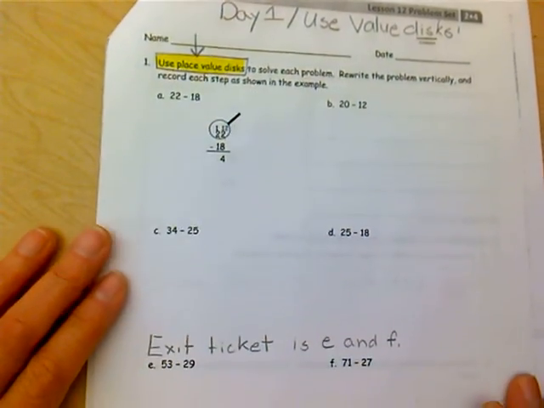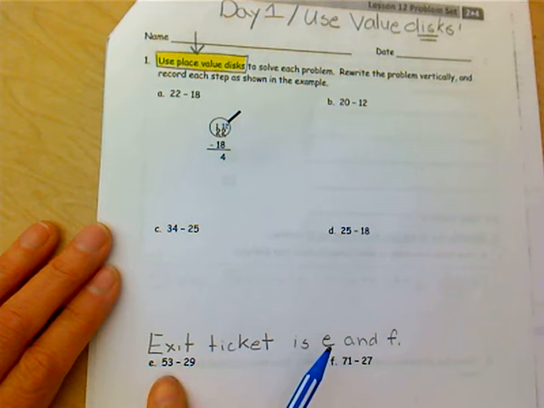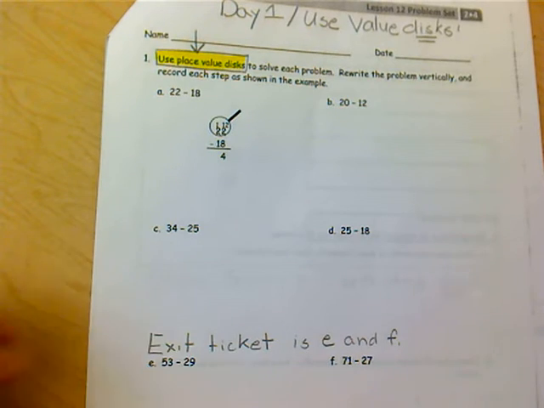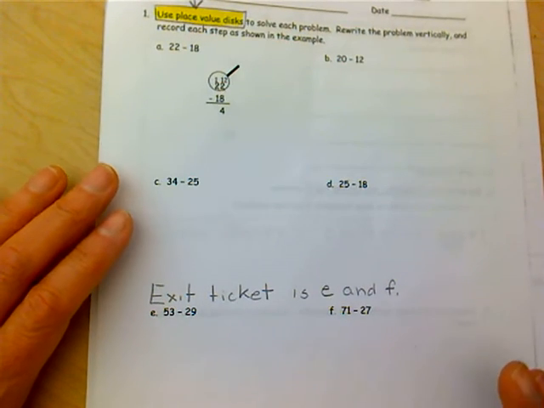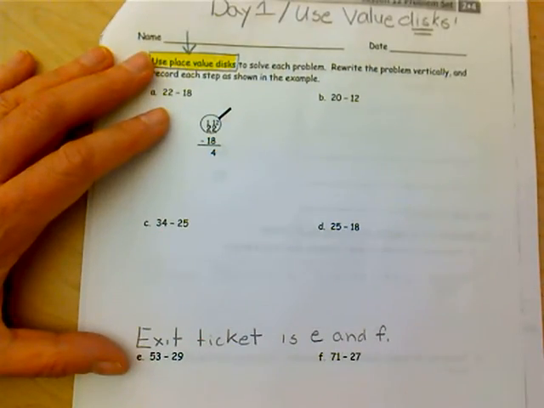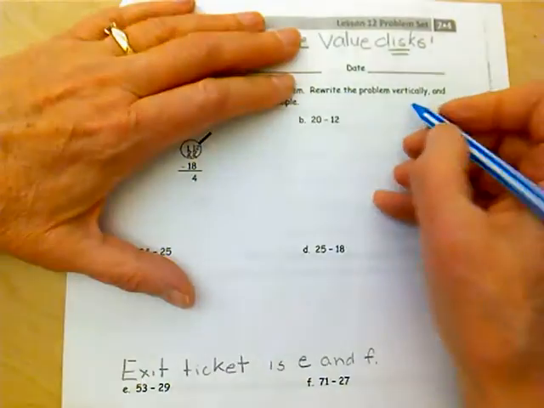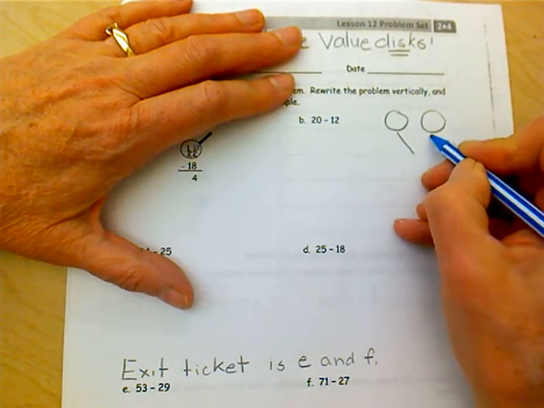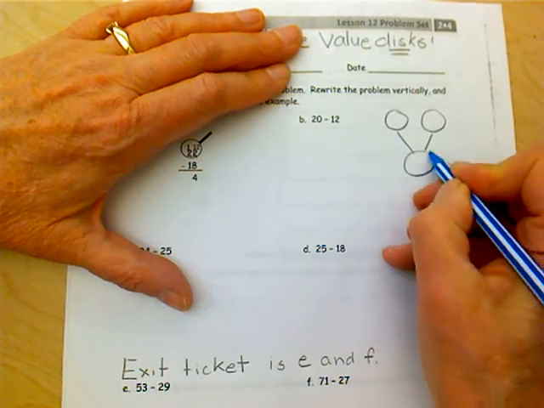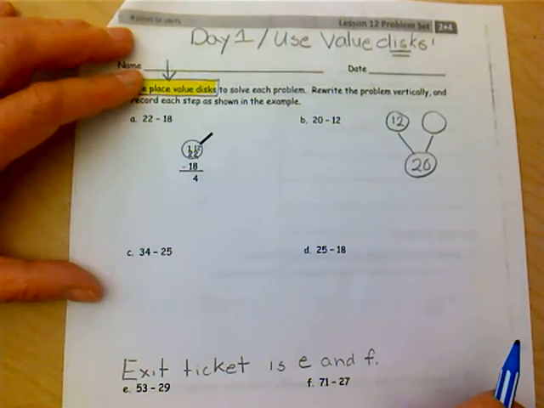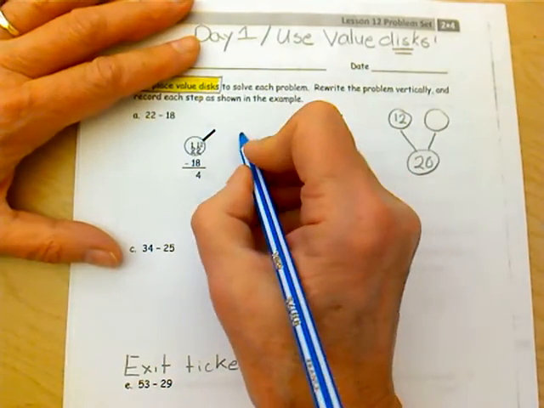The exit ticket for day 1 is 53 take away 29 and 71 take away 27. Make sure that you have your student use the value discs when you do that. It's probably also a good idea to show the number bonds for these problems as well. I know she shows those on the video, and I think it's a very important step to have your student show those number bonds for each of these problems.